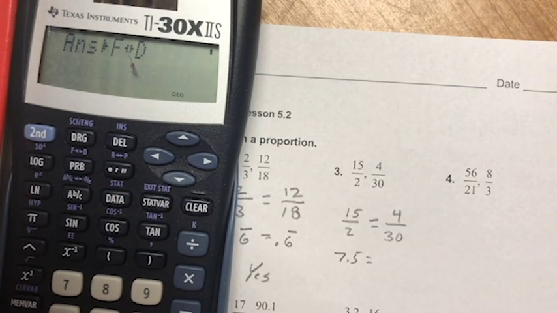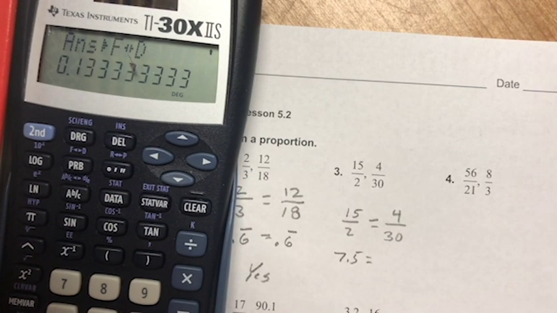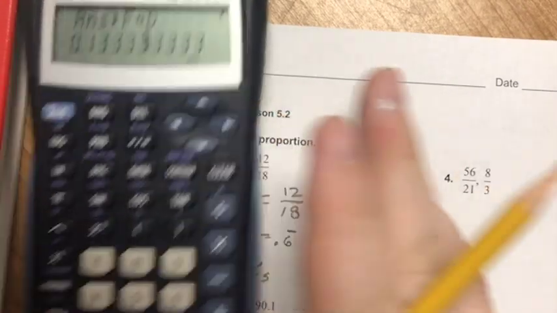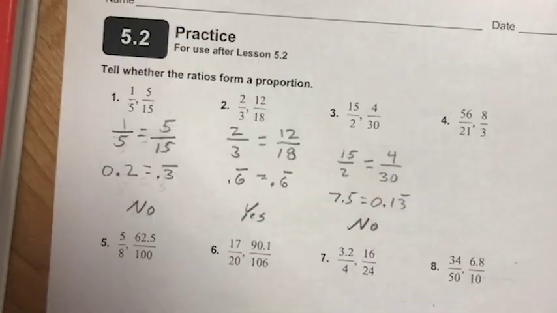It gives me 2/15, or as a decimal, 0.13 repeating. Well, just by looking at it, are these two things the same? Absolutely not. They are not proportional because they are not the same number. So why don't you try 4 through 8 on your own?